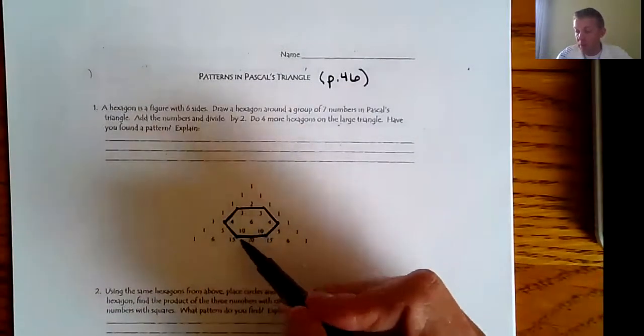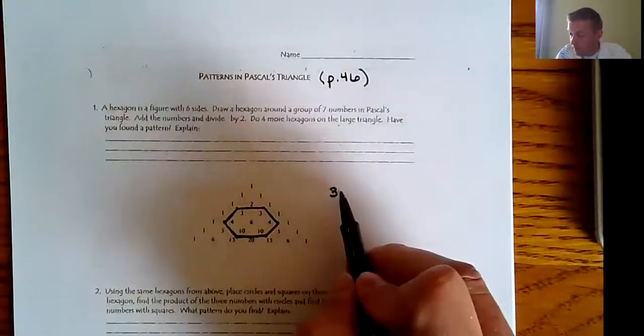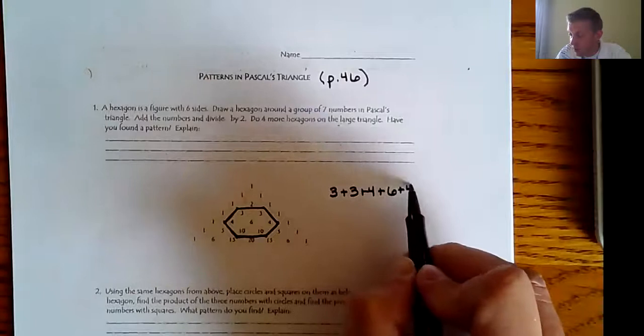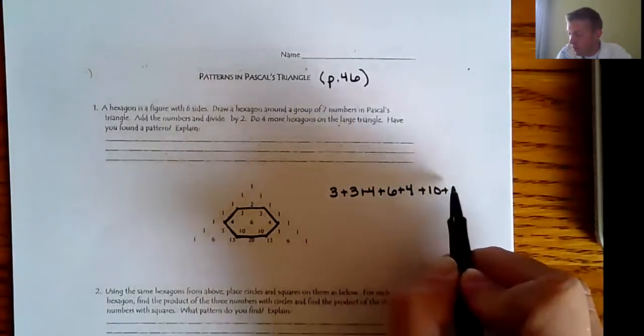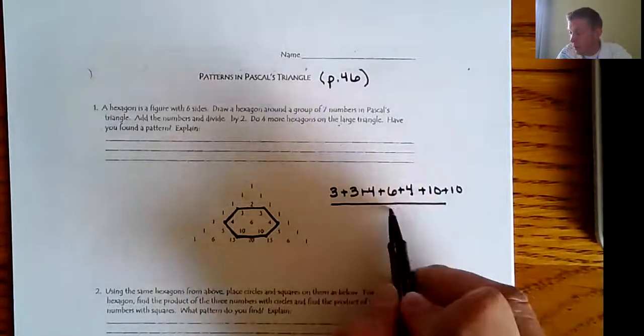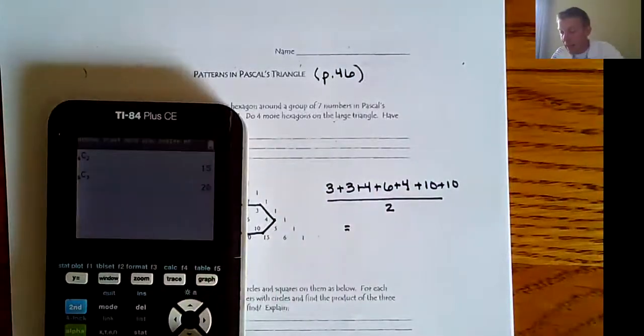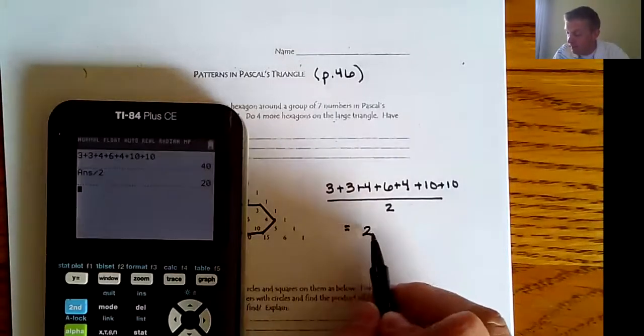So I'm going to take all the numbers inside: 3 plus 3 plus 4 plus 6 plus 4 plus 10 plus 10. It says to add up all those numbers and divide by 2 and see what we get. I can do that. 3 plus 3 plus 4 plus 6 plus 4 plus 10 plus 10, divided by 2, we get 20.